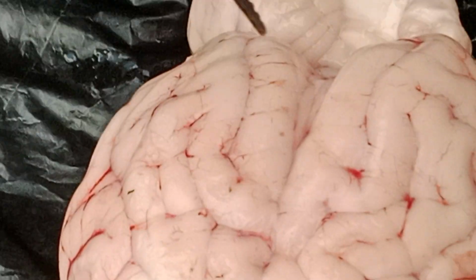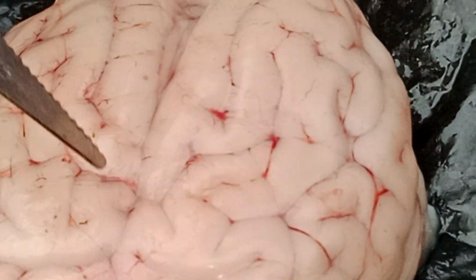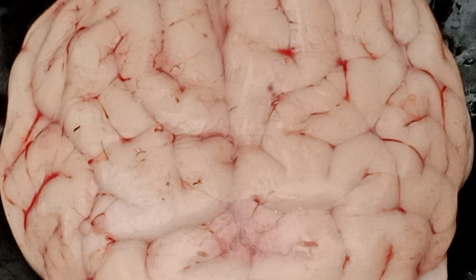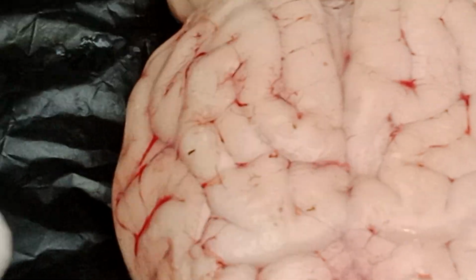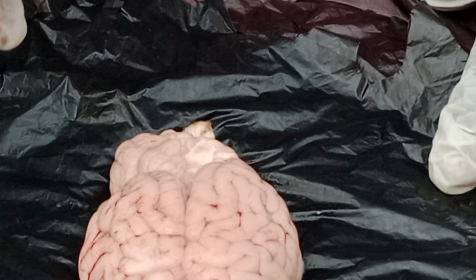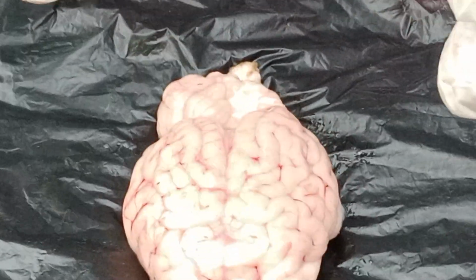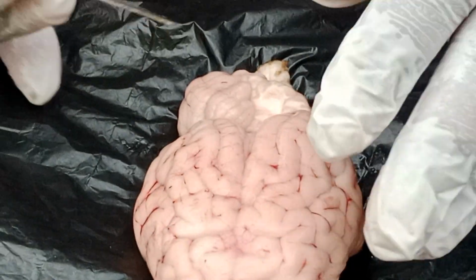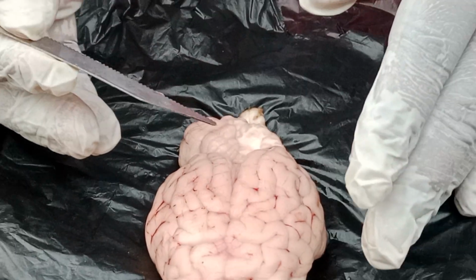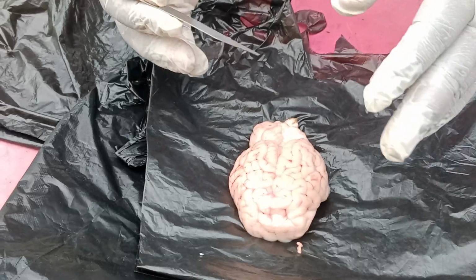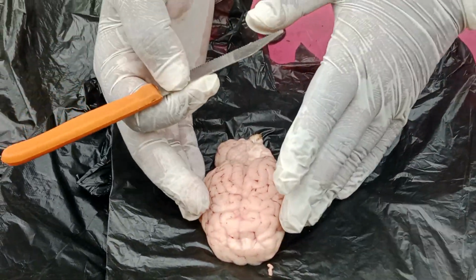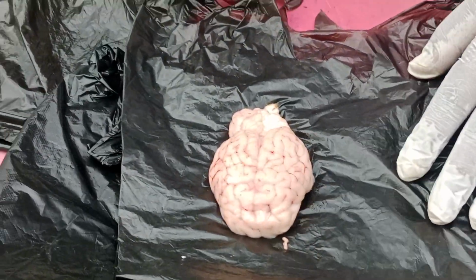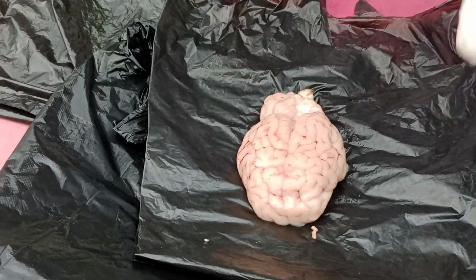So if the meninges are removed, the brain will not be in this shape, because it is highly sensitive and a very soft, tender structure. That is why I am explaining without removing the meninges.